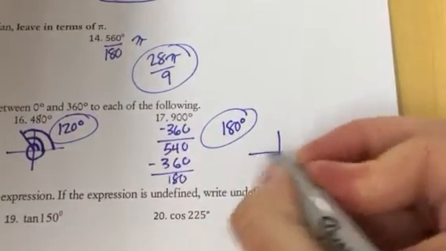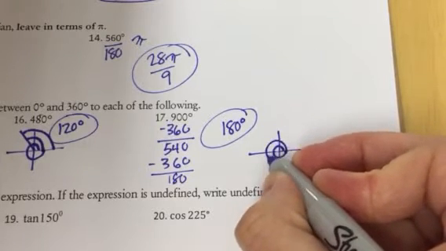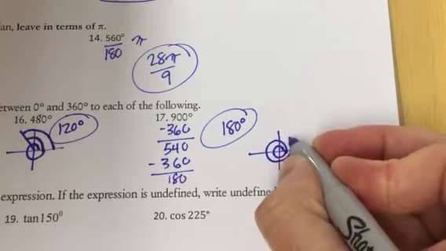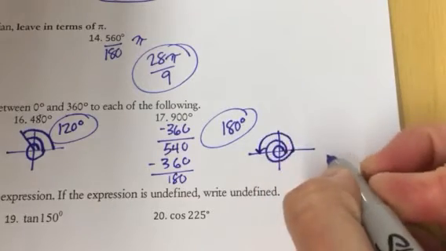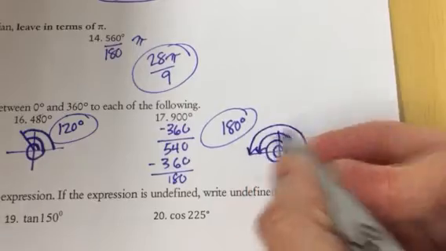If we were graphing 900 degrees, it would go around the circle once, then again, that's 720, and then it would end right there. Okay, so that's 900 degrees. So our coterminal angle is just going to go right there.